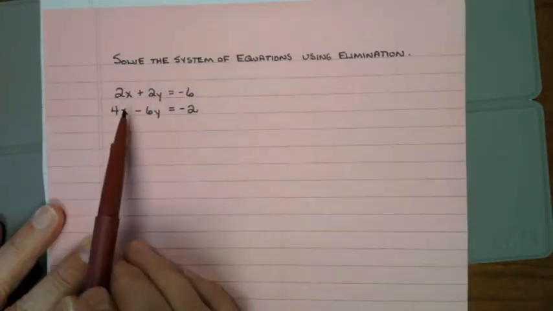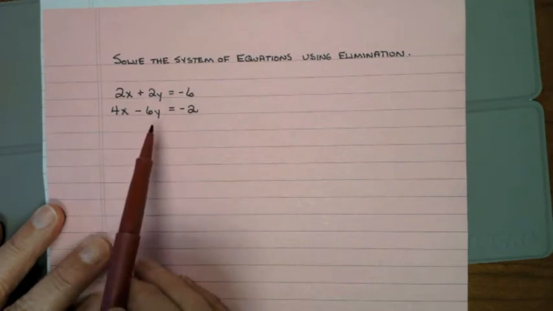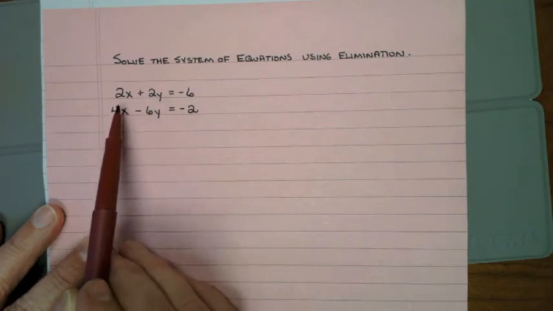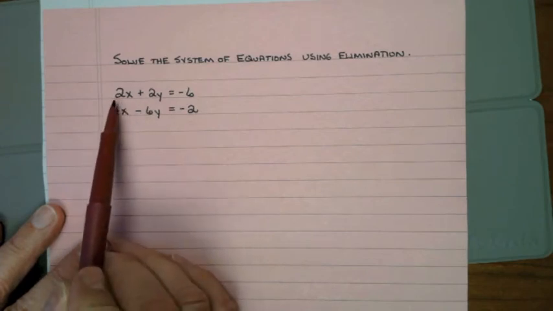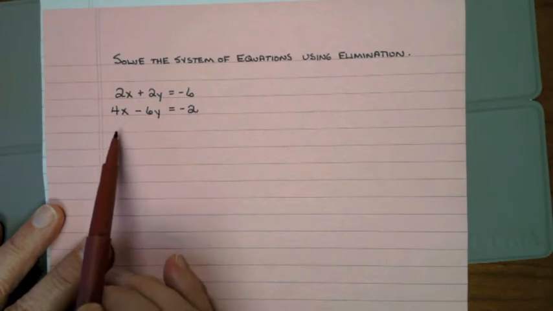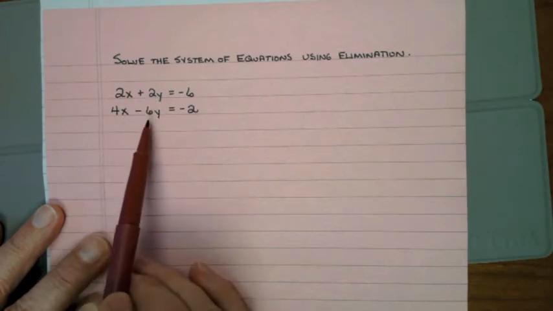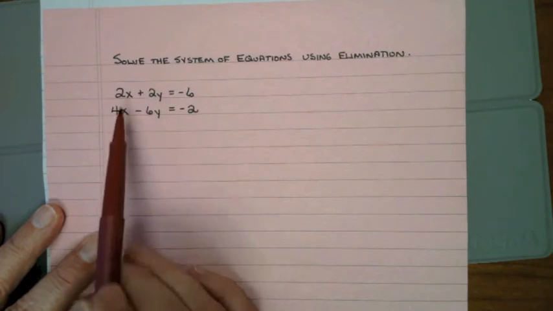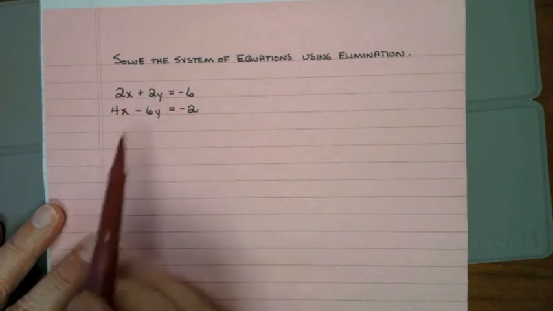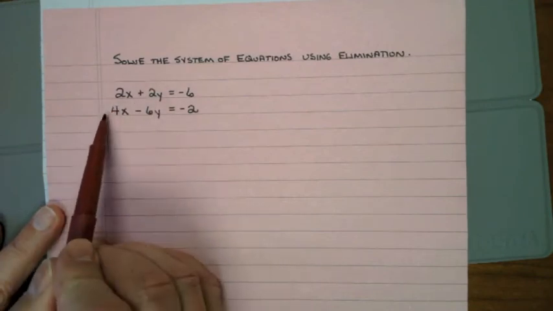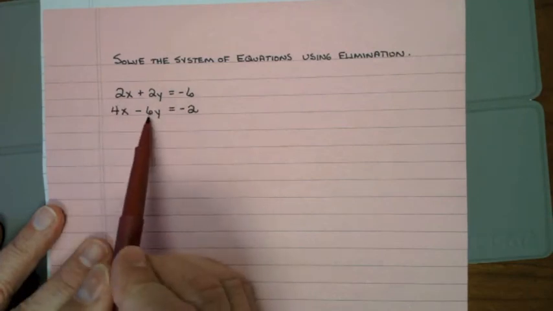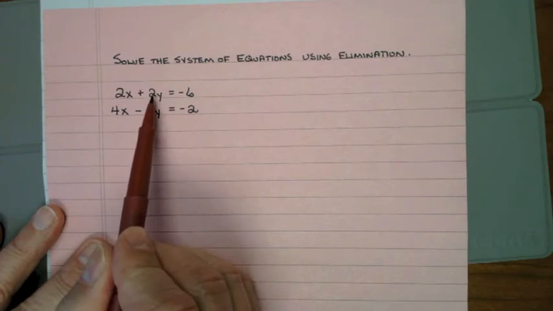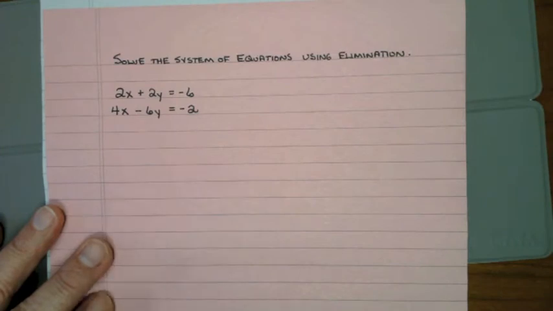I'm going to use elimination to solve this system of equations. If I use elimination, the first thing I'm going to do is try to go ahead and push these together and see if one of the variables is eliminated. So a 2x and a 4x, that gives me 6x. 2y, negative 6y, that gives me negative 4y. So neither the x's or the y's are eliminated. If I change the sign of this, if this was a negative 4x, would it eliminate that? No. If this was a positive 6y, would it eliminate that? No. For it to eliminate, the numbers have to be the same and the signs have to be different.